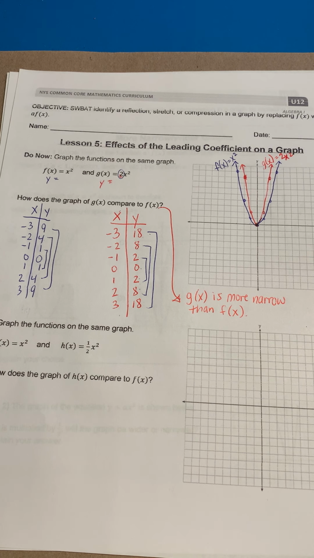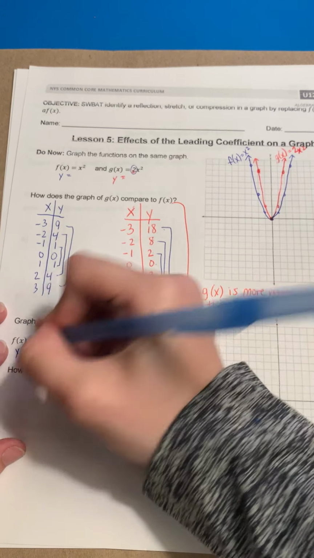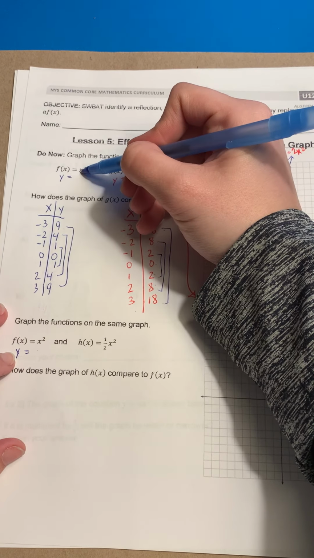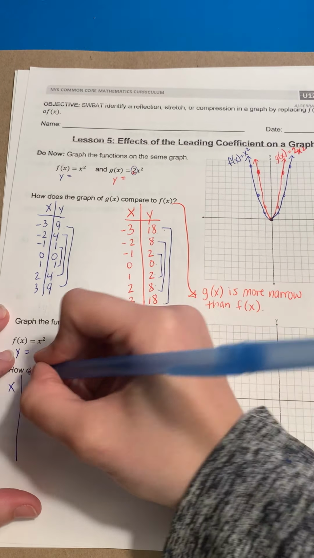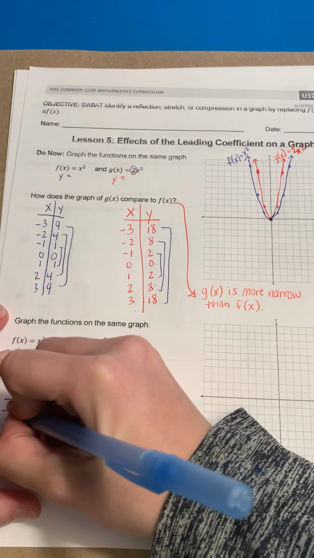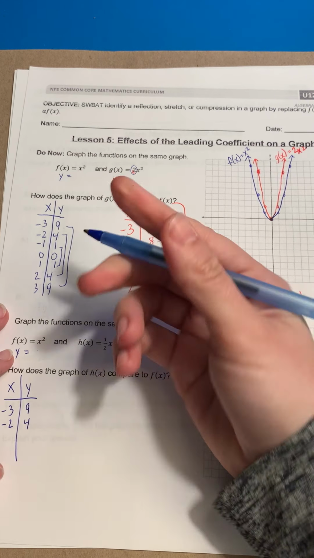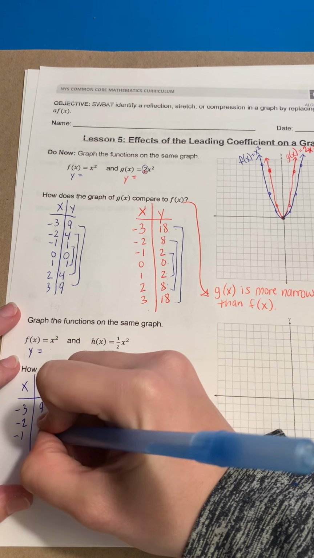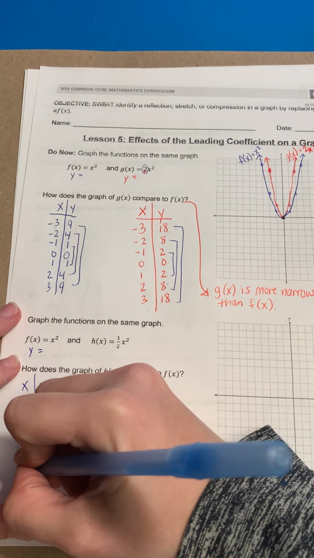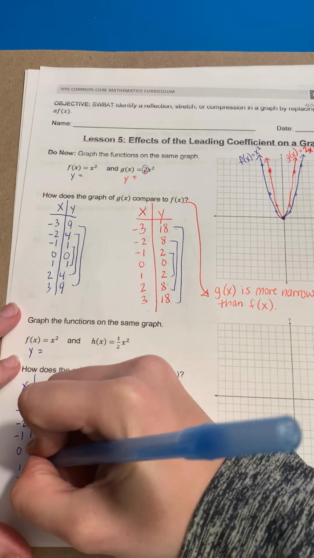All right, looking at the second one, it says graph the functions on the same graph. Okay, so f of x equals x squared. So it's really like y equals x squared. Well, I just had that up here, so I'm going to write the same exact table that I used in the first part in the do now. So I have -3, 9, -2, 4. If you didn't recognize that, that's okay. You would just go back in the calculator and get those values again. -1, 1, 0, 0, 1, 1, 2, 4, and 3, 9.